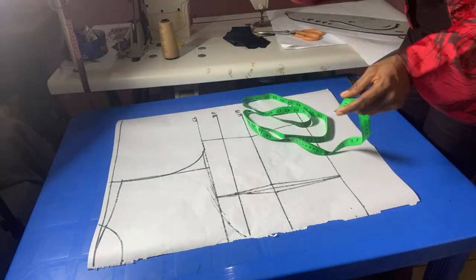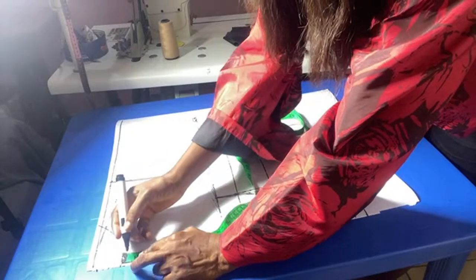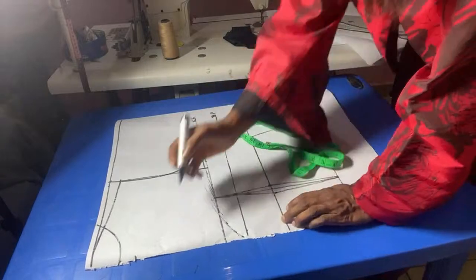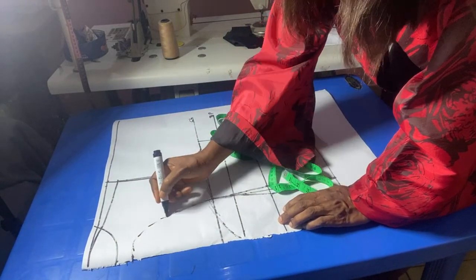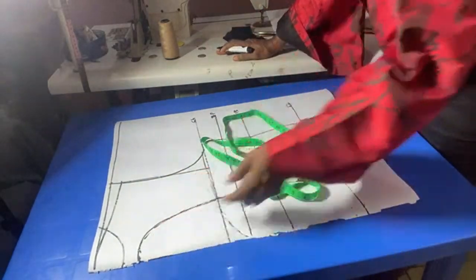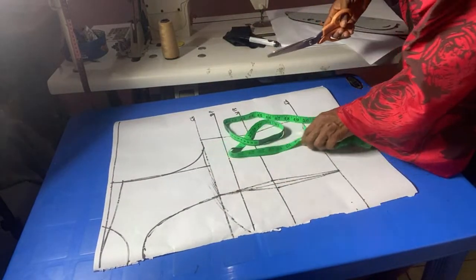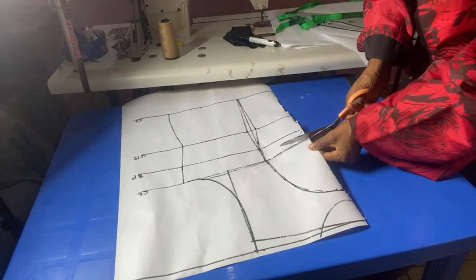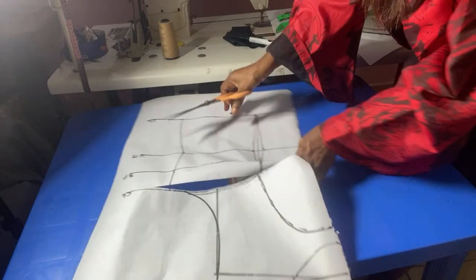Okay, so guys, let's design our yoke. For our yoke, what I'm going to do from this point is come down by 1 inch. You can put any design you want on your yoke. You just create your design however you want to create it. Okay, so after that now we are going to cut this out. So let's cut a straight yoke.